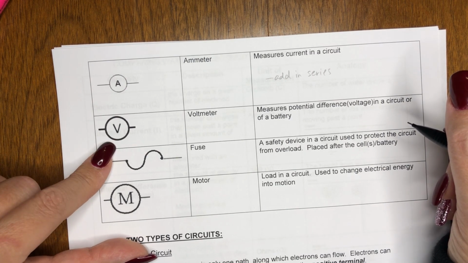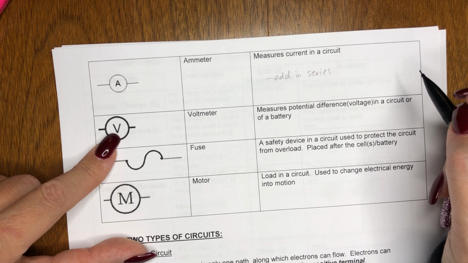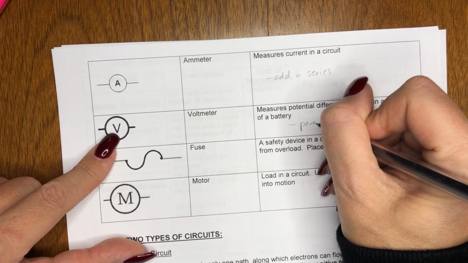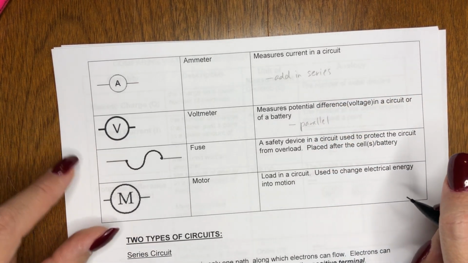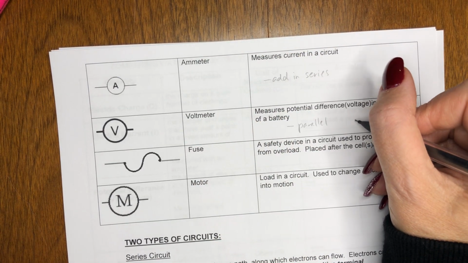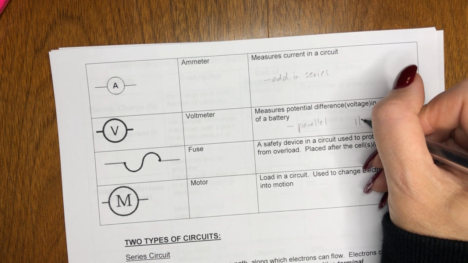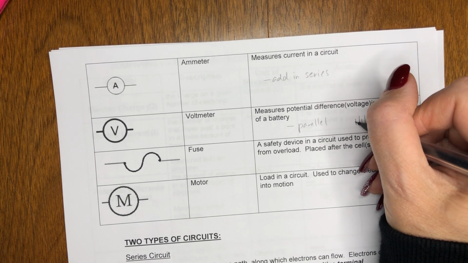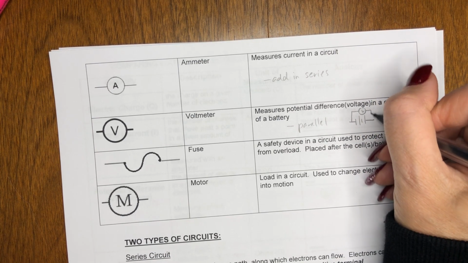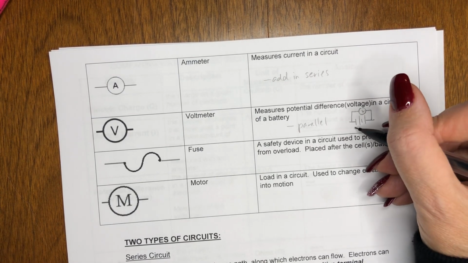And a voltmeter is a circle with a V in it, and this measures the potential difference or voltage in a circuit of a battery. And this is written in parallel, which we'll talk about soon. Oftentimes you would show this over a device. Let's say I want to find the potential difference of a battery or cells. So this would be that, and I would draw my little voltmeter on top. That means I'm finding the potential difference of those cells.